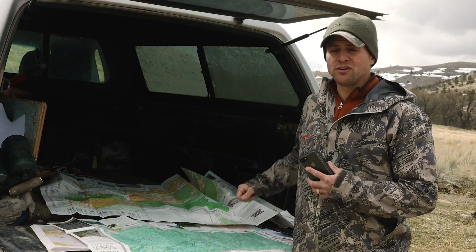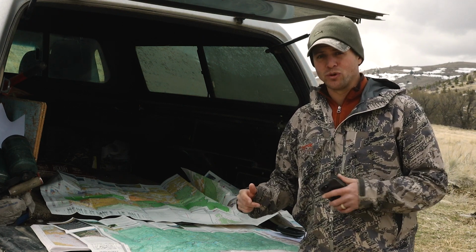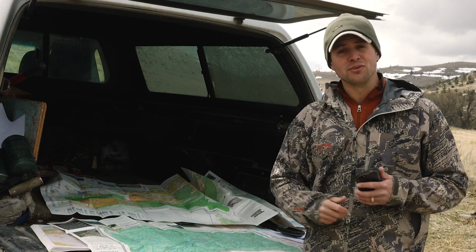Another tip, if you're using digital maps, always have lots of battery power. Whether you have a battery pack to charge your phone or multiple batteries for your GPS, I always carry both just as a backup, because one time I dropped my GPS in the middle of the Missouri River and I didn't have it anymore, so I had my phone as a backup. It's good to have two sources, especially if you're relying solely on digital maps. Have some sort of a backup.